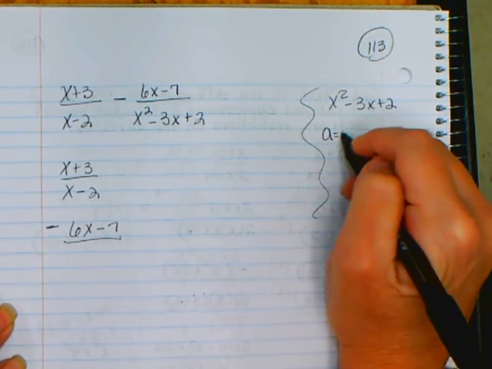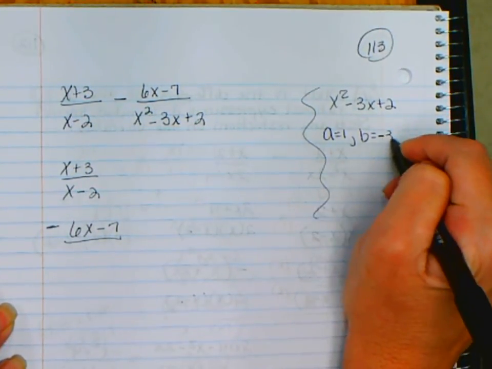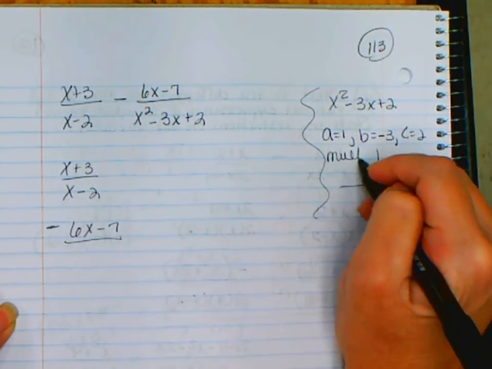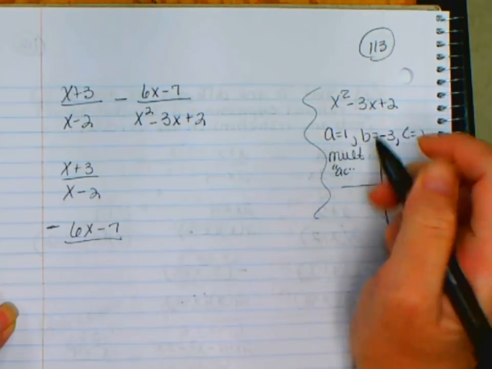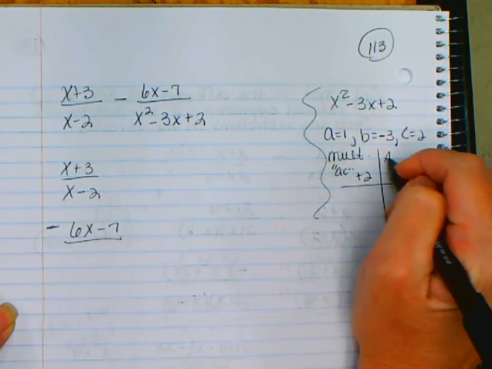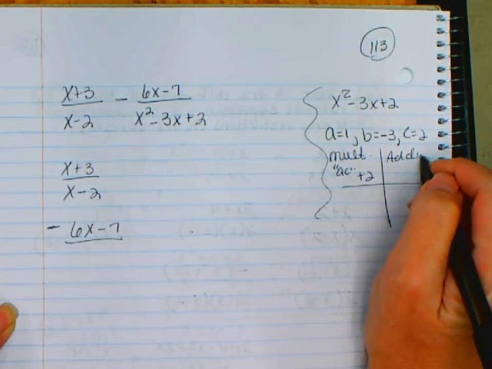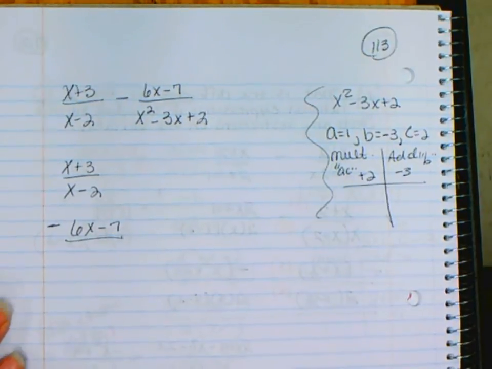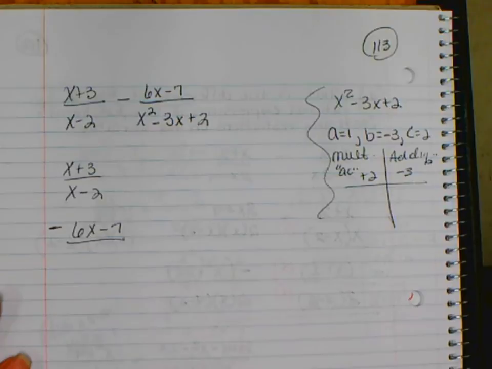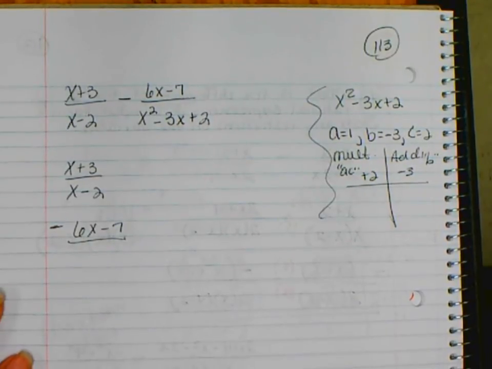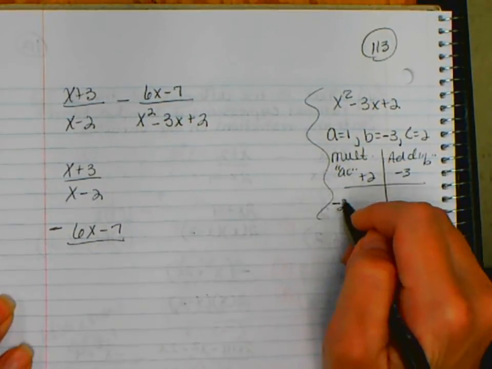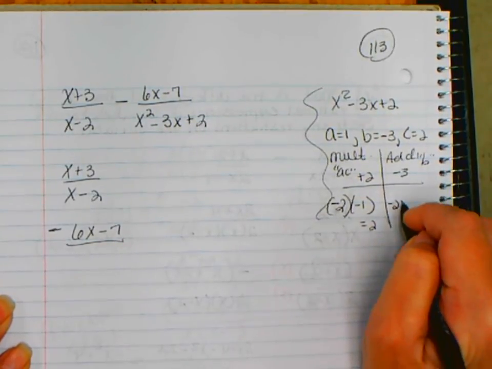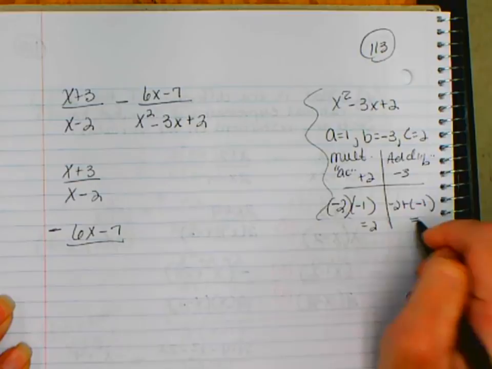So A is 1, B is negative 3, and C is 2. A times C is positive 2, and B is negative 3. Sounds good to me. Negative 2 times negative 1 is positive 2, and negative 2 plus negative 1 is negative 3.